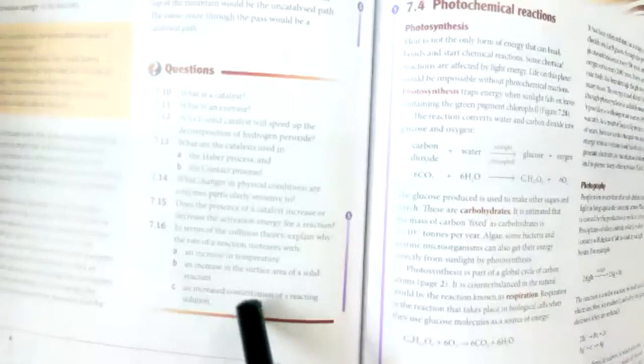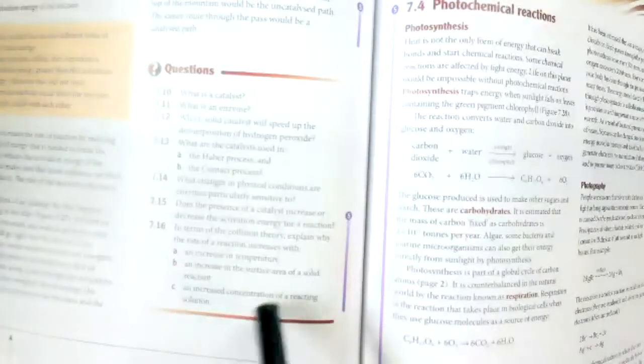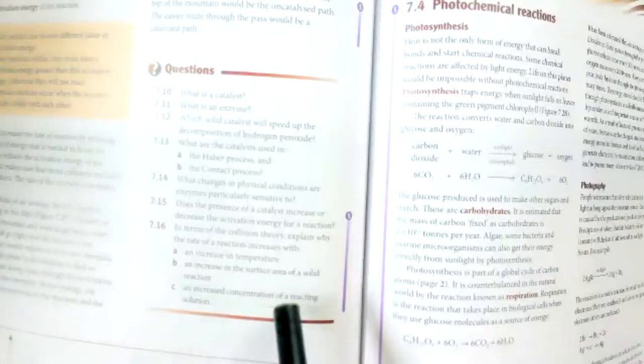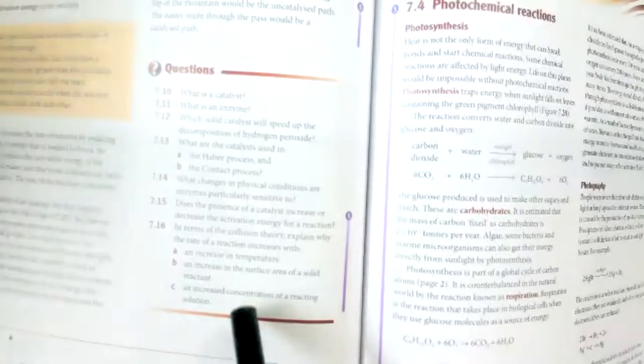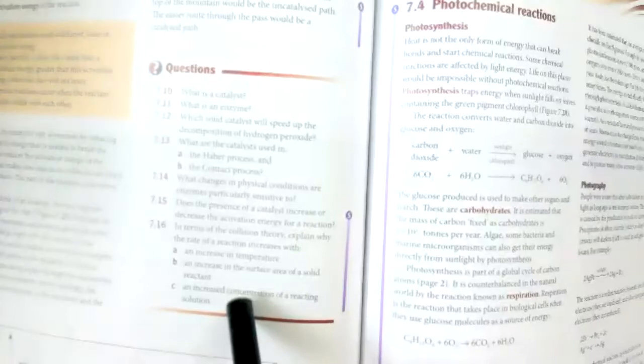No. You will say no. Concentration is the number of... see, it is the amount of reactant, or it is the amount of the substance per unit volume of the solution. Okay, it is the amount of substance per unit volume of the solution. That is the definition of concentration.